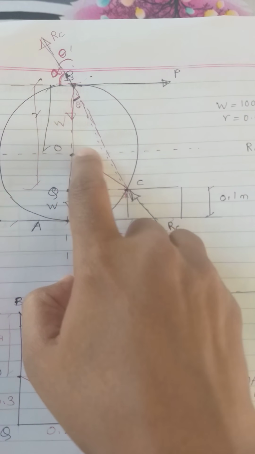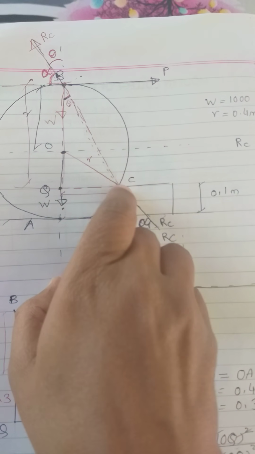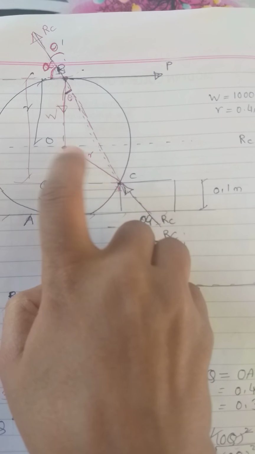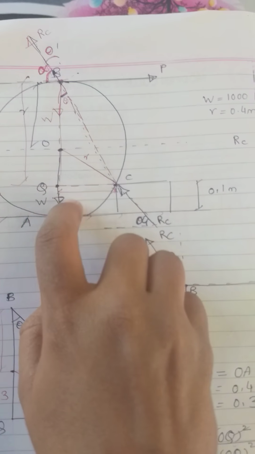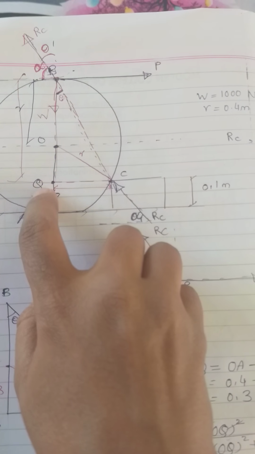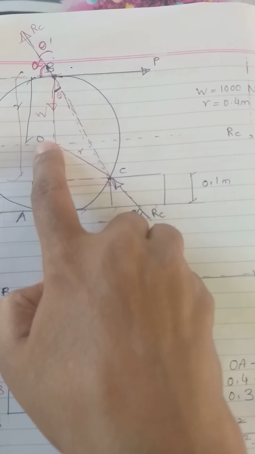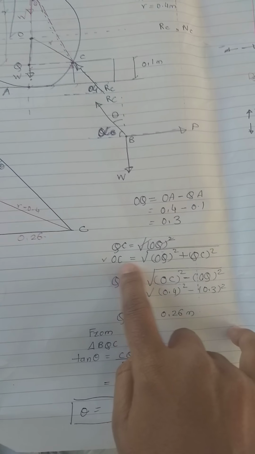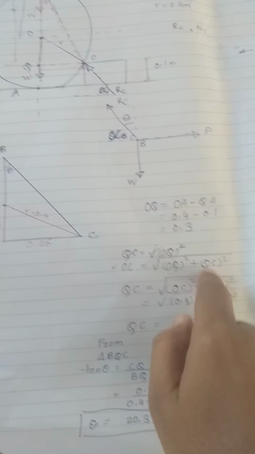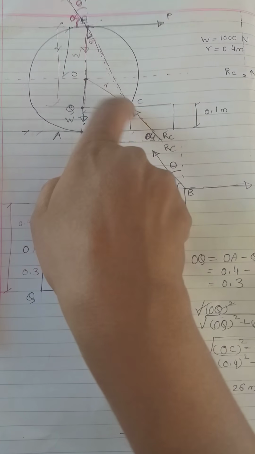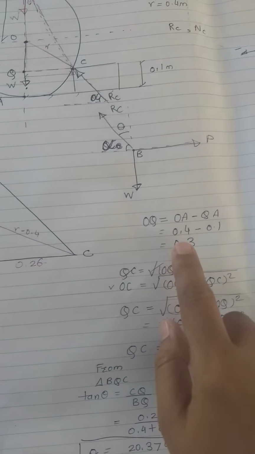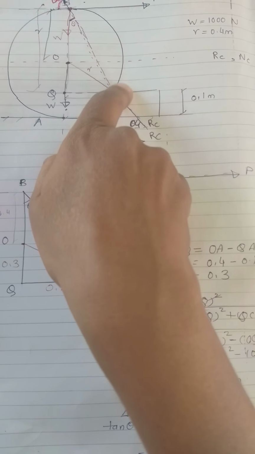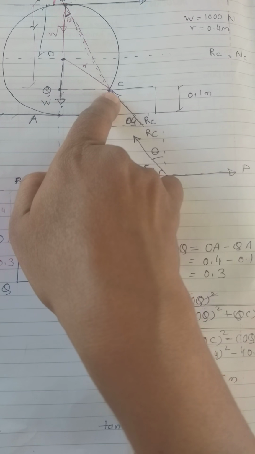OCQ. Okay, this triangle. Now tell me, OC is nothing but the radius, right? So we know the value of OC, we know the value of OQ. So can you get the value of QC? This is a right angle triangle, so we can get this value this way. OC is nothing but under root of OQ square plus QC square, right? Right angle triangle. So this way I figure out the value of QC.